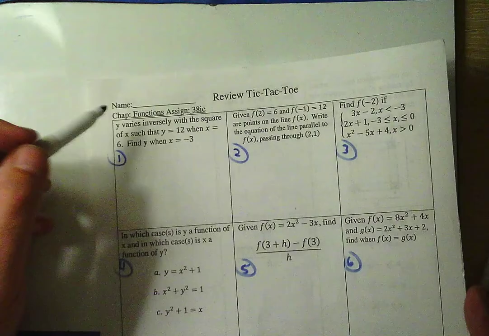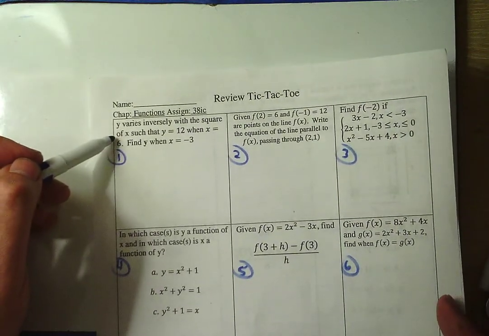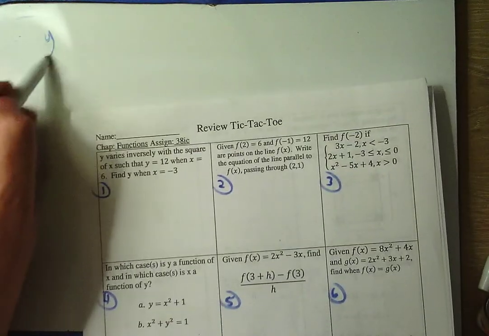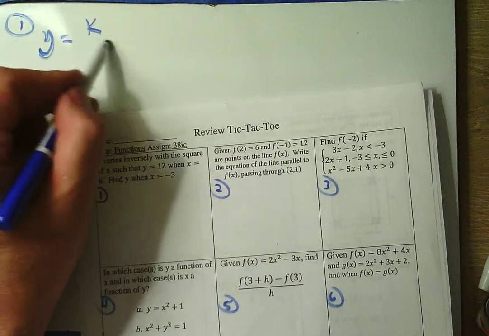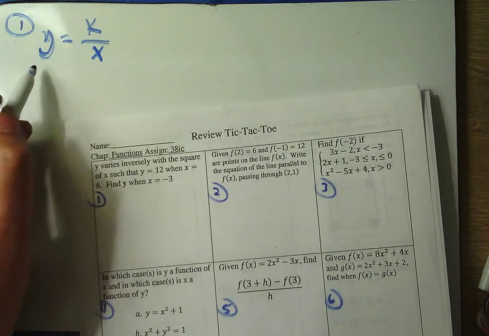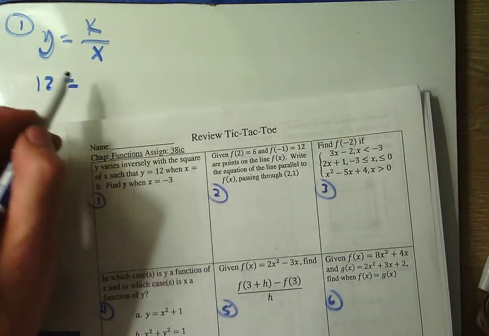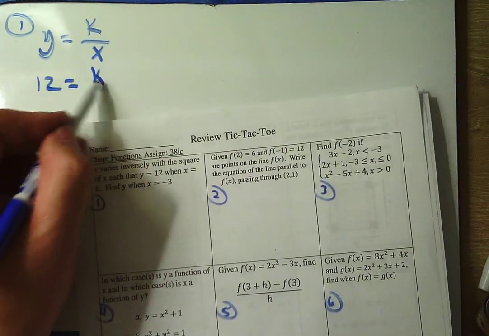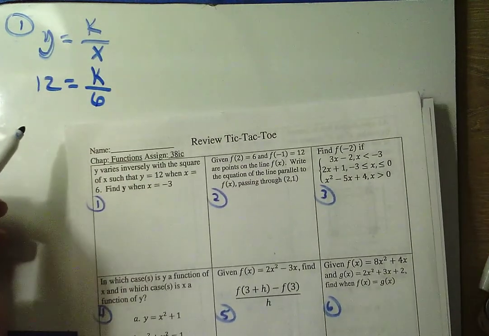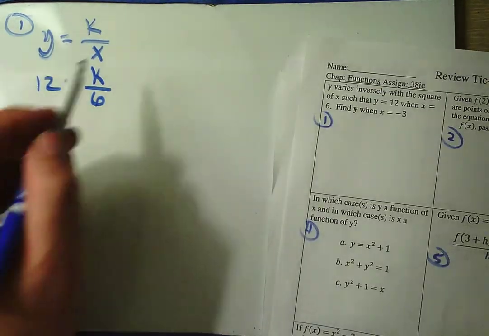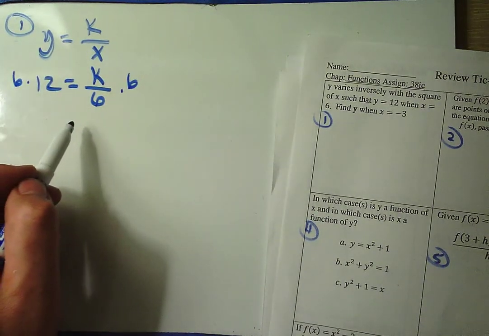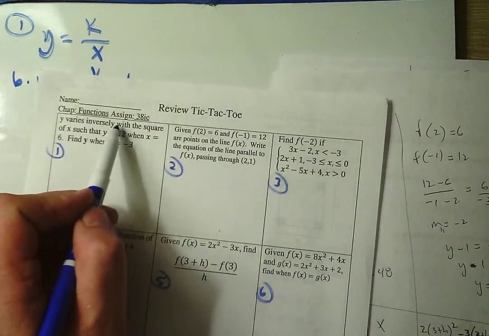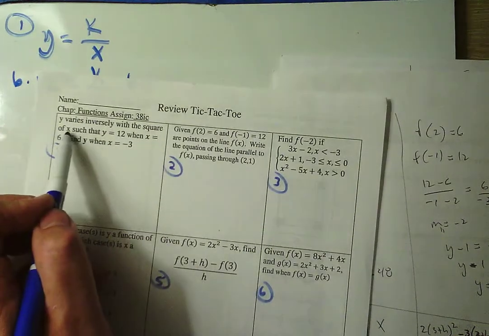The top left corner says y varies inversely with the square of x. Y equals k over x such that y equals 12 when x equals 6. So if I solve for k by multiplying both sides by 6, oh, I'm sorry, y varies inversely with the square of x.